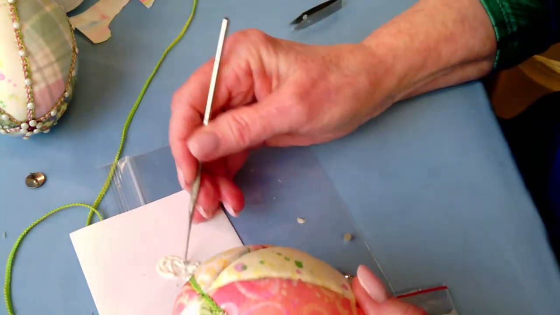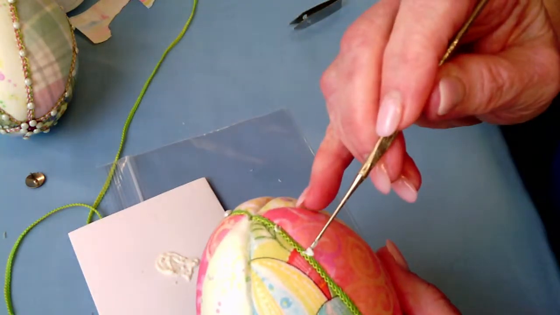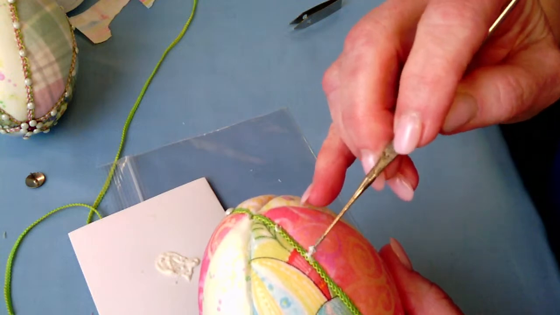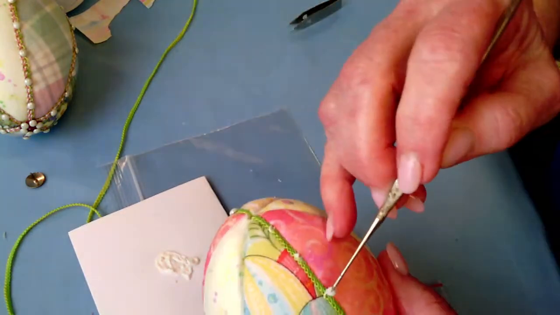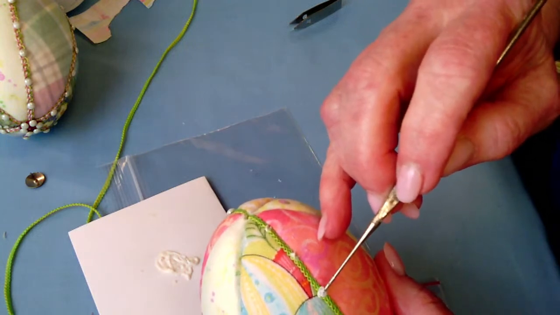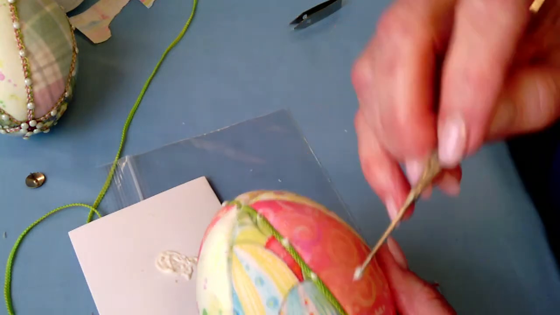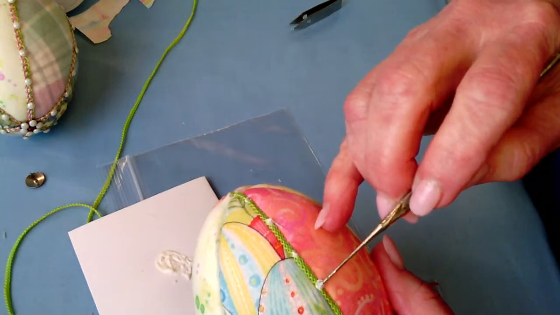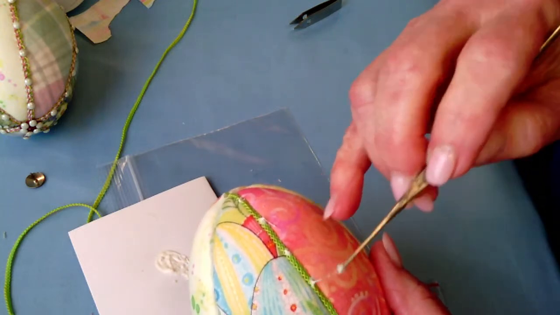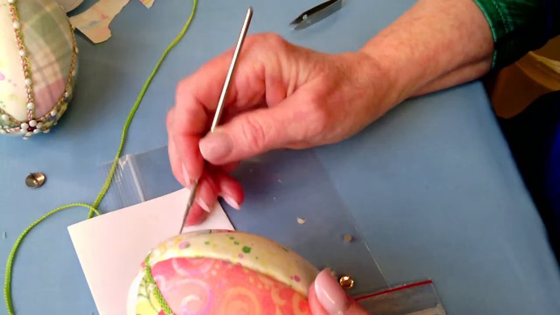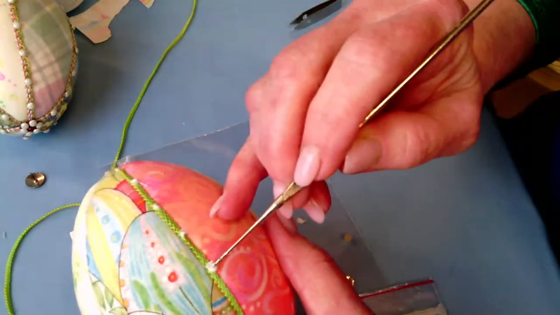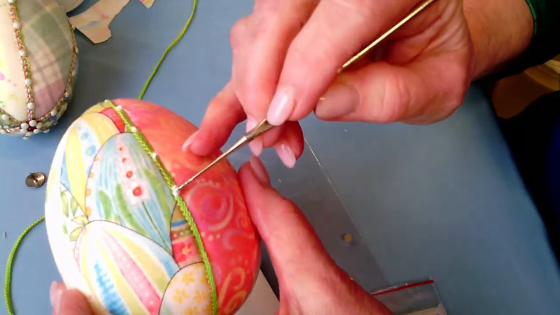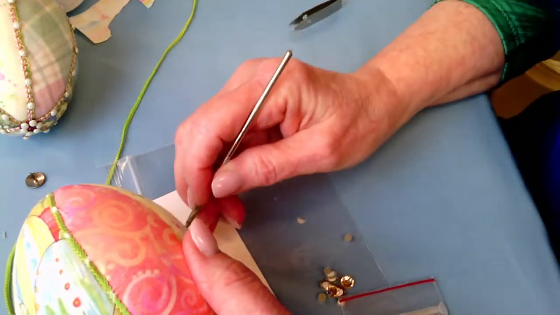And this is still wet, but it's a good sized glob. So this stays tacky and malleable for a while, so you don't really have to worry about that. But it certainly stays tacky long enough to do all of your glue dots at once. It's much more efficient to do it like that.